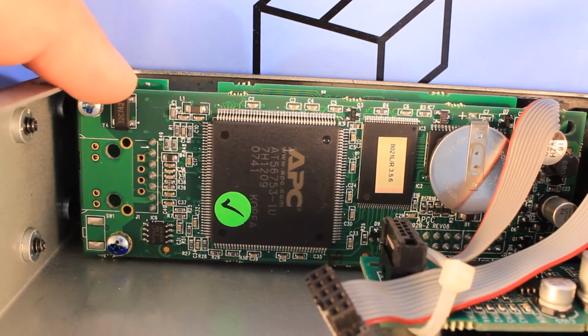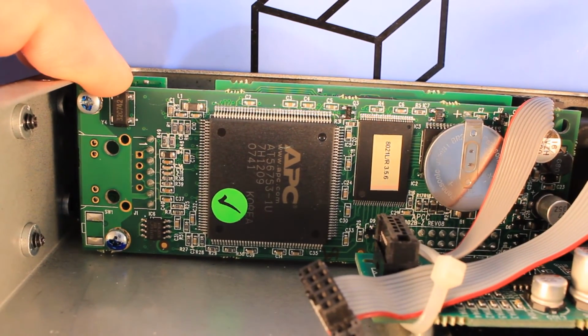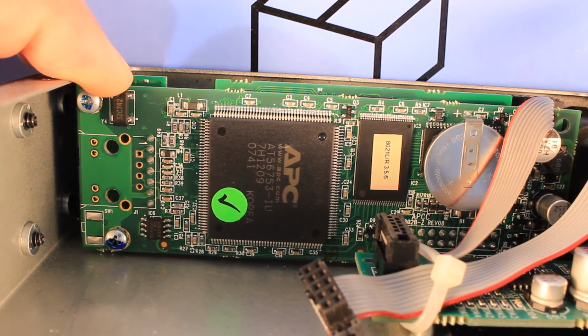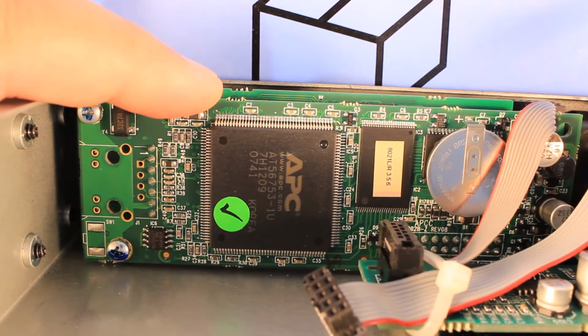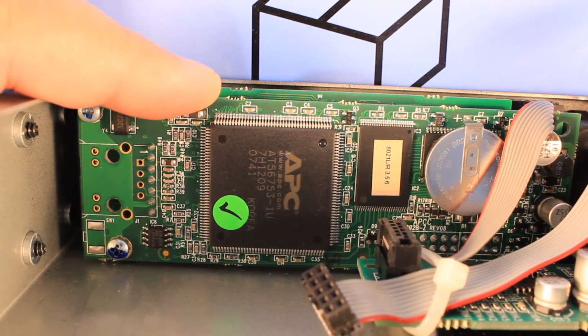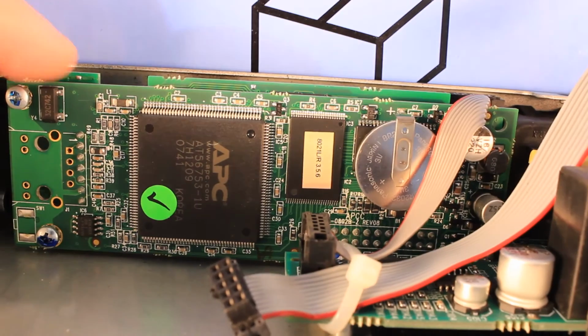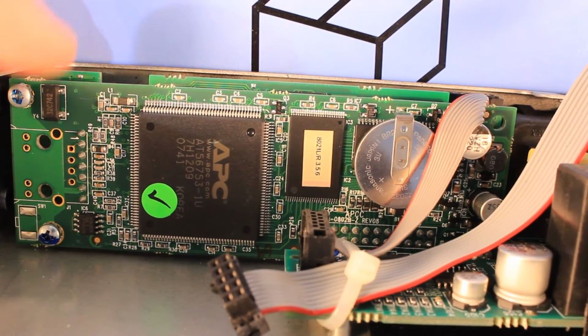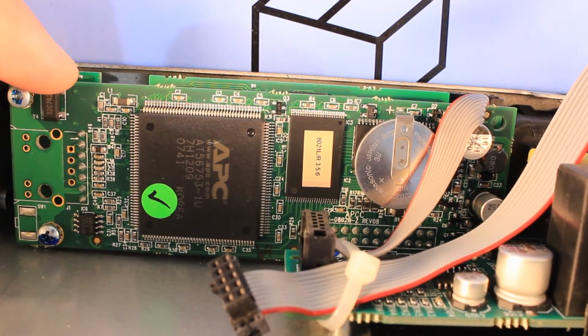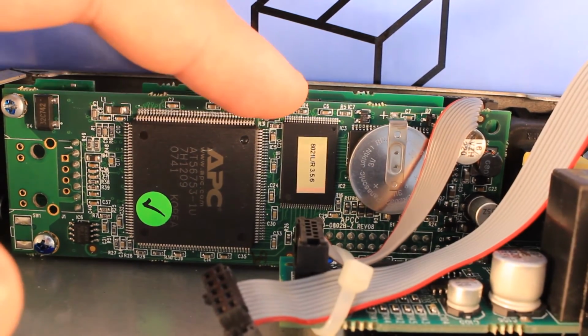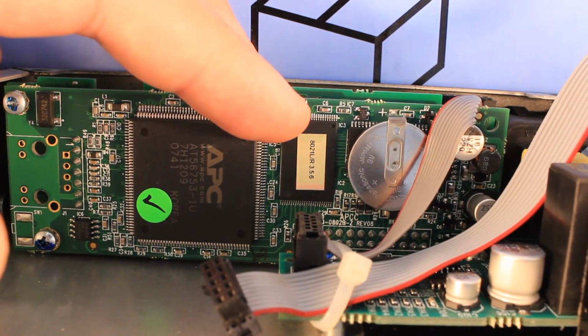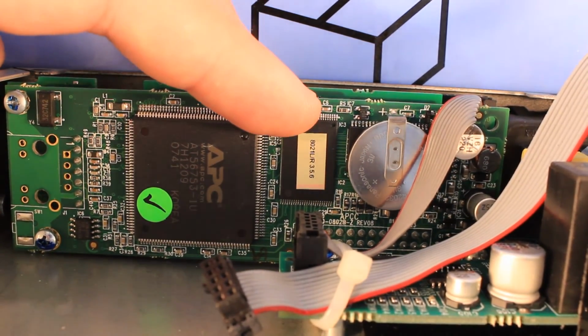Then right here in the corner, this is a 32 kilohertz crystal, because this thing has an actual real-time clock. And the real-time clock is derived from this crystal right here. Then here is the flash chip, which is holding the firmware.